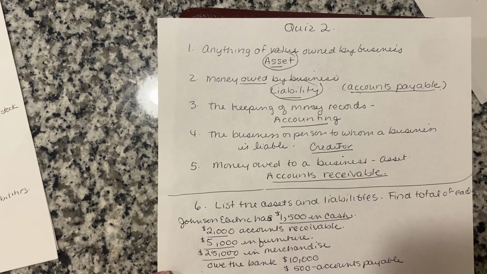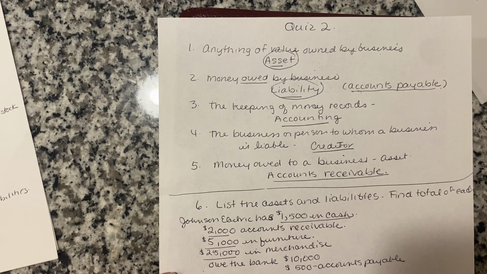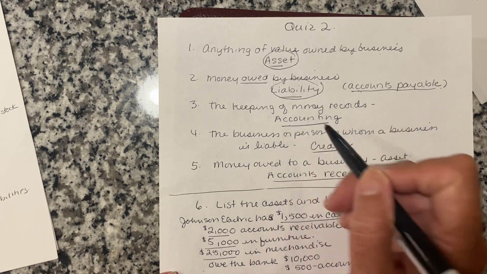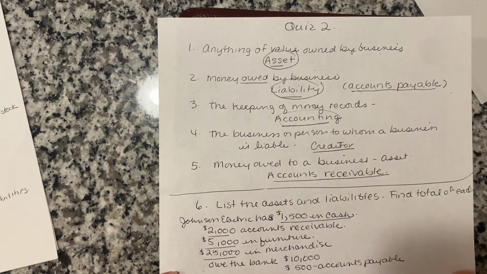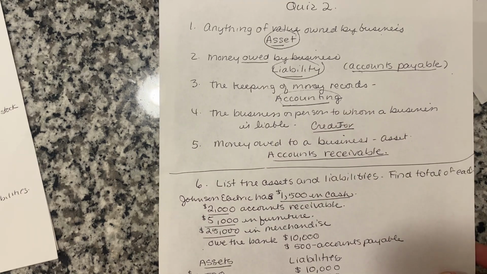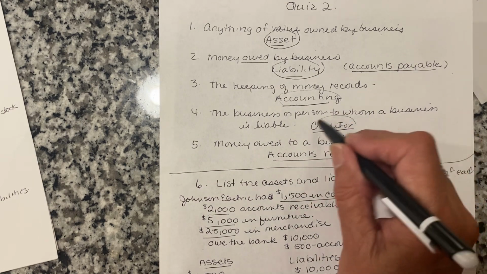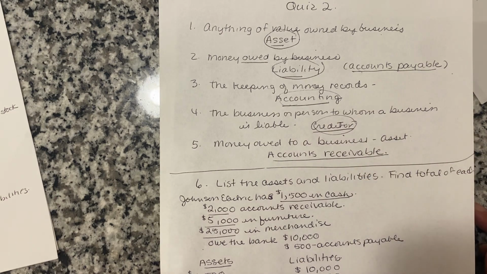So number 3, keeping of money records is called accounting. You should know that one easily. The business or person to whom a business is liable is called the creditor. The creditor is the person that you owe money to.